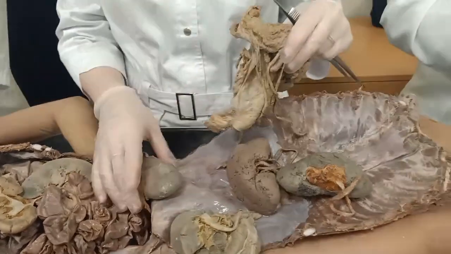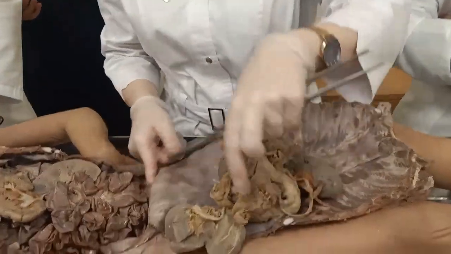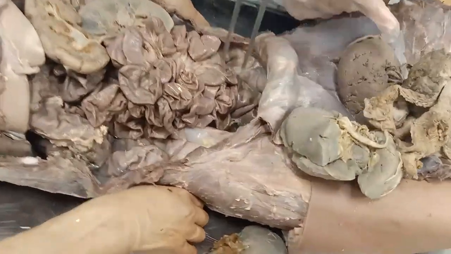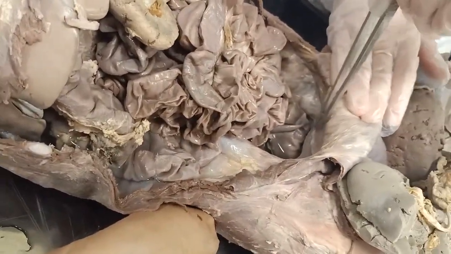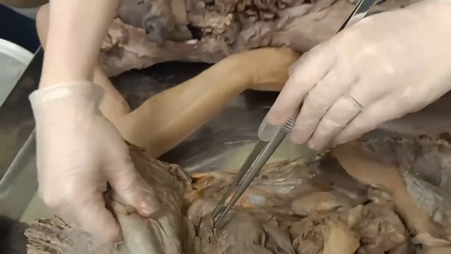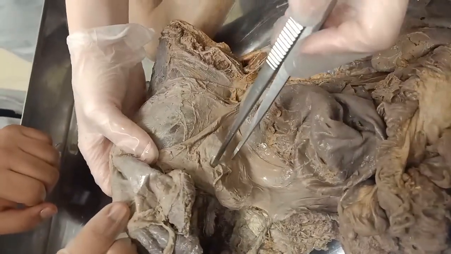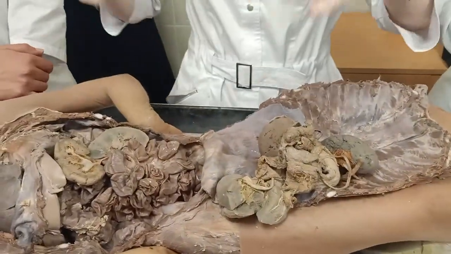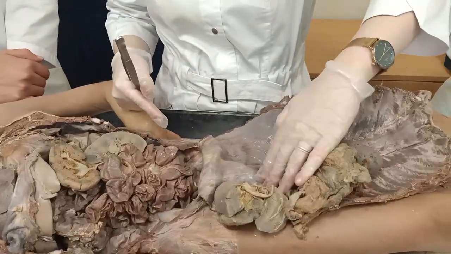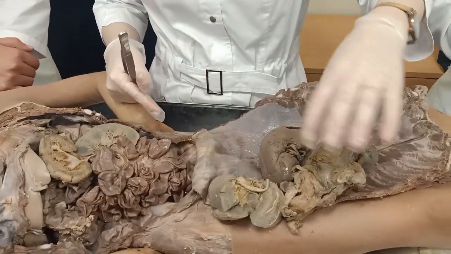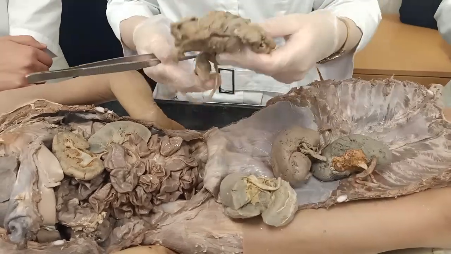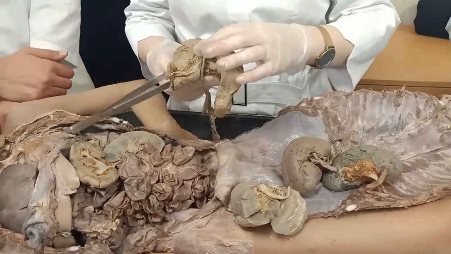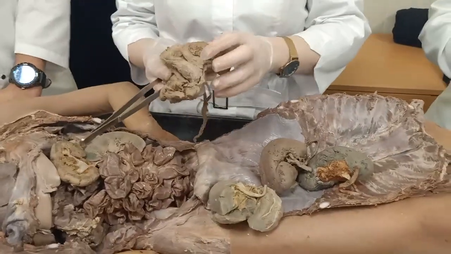The empty urinary bladder is located completely in the pelvic cavity. Here it is, this is the urinary bladder, completely in the pelvic cavity, but if it is full, then it can reach even the level of the umbilicus. The syntopy is different in males and females.